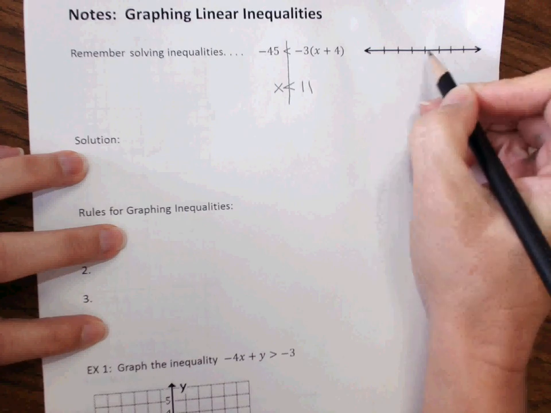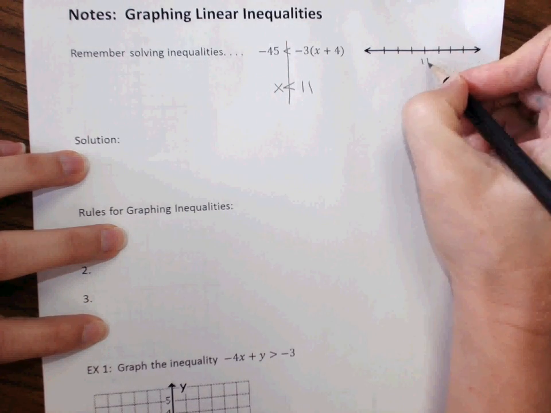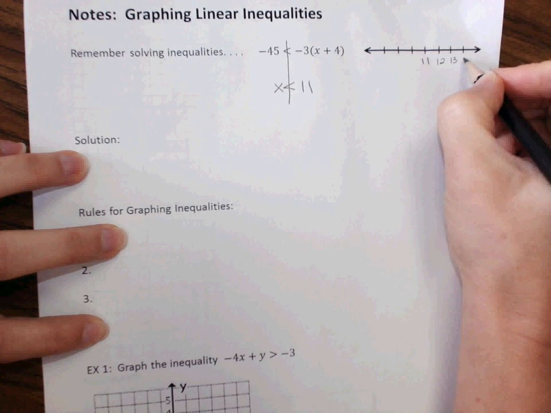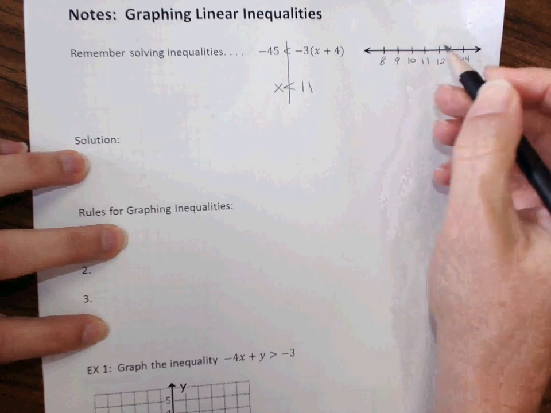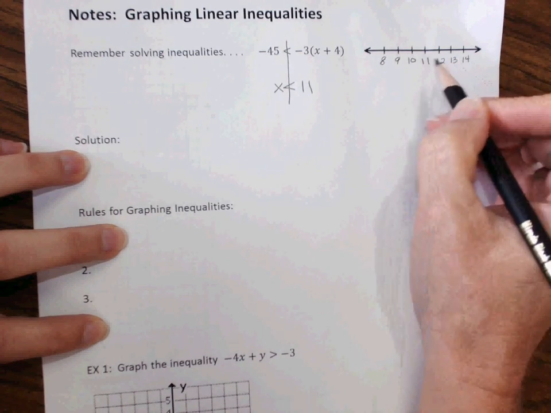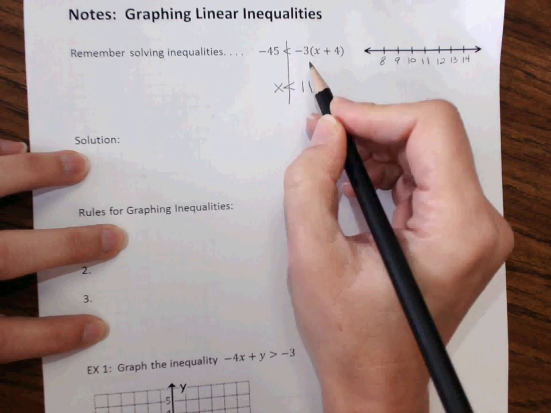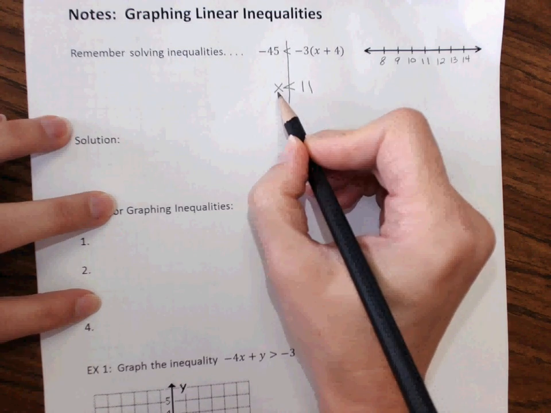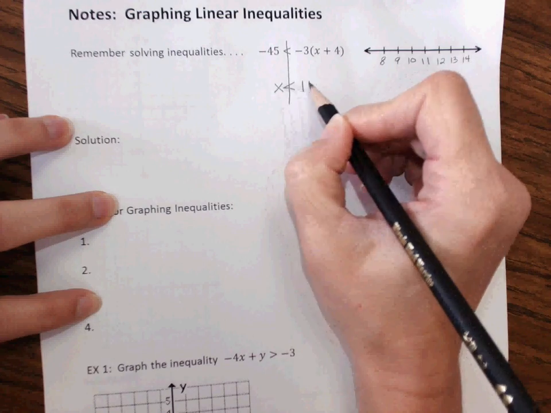So if I come over here to the number line and I'm going to graph that, I'm going to put the number 11 kind of in the middle of my number line, and I'm going to fill out the rest of my numbers. 11, 12, 13, 14, 10, 9, 8. All right, so I'm just going to make a number line with my solution in the middle. Now, I don't just have one solution because this is an inequality. I have many, infinite number of solutions. Every x that is less than 11 is a solution. It does not include 11.